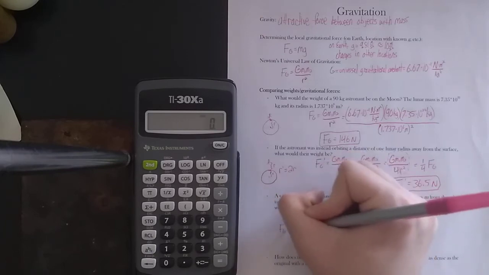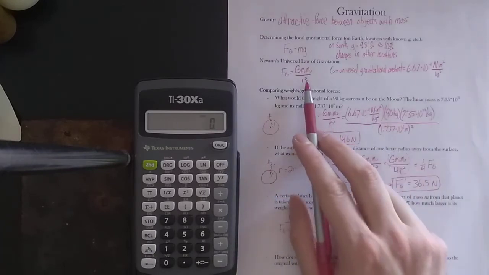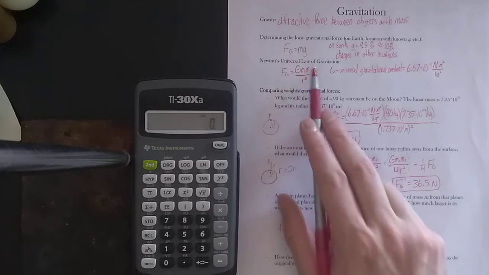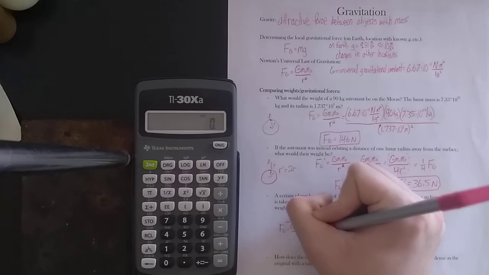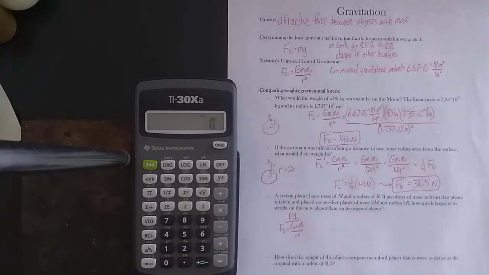We know that the force of gravity, and I'm going to use the new form of this equation that you'll see on the reference tables, is G little m big M over r squared. G little m big M over r squared.